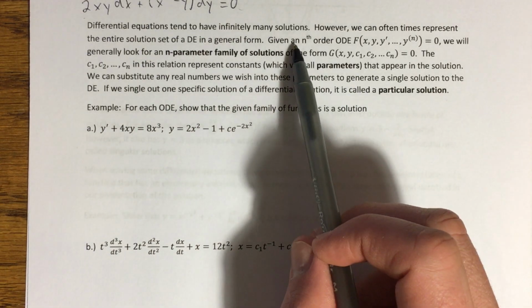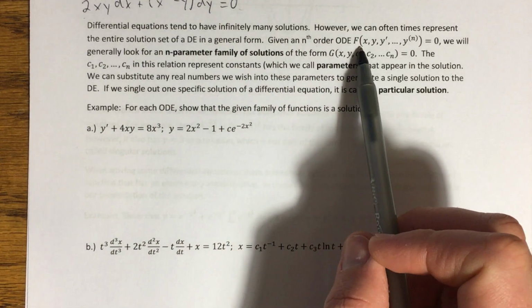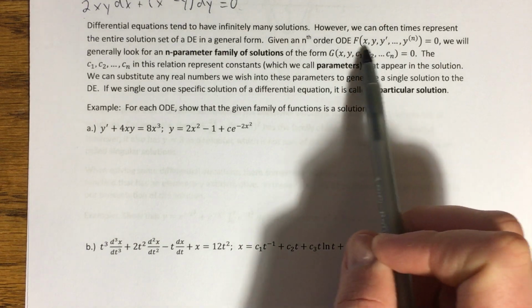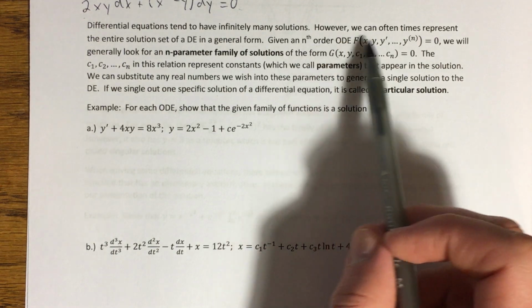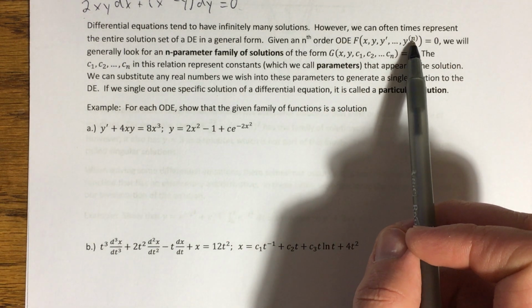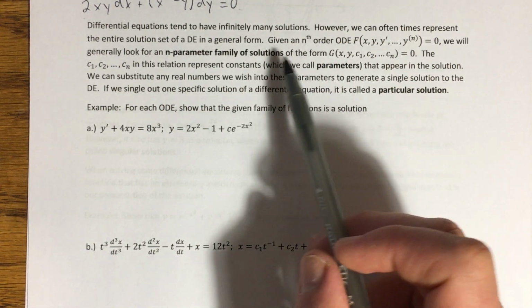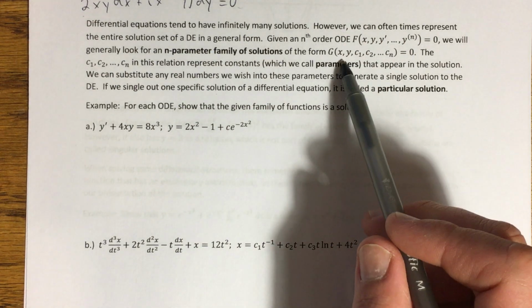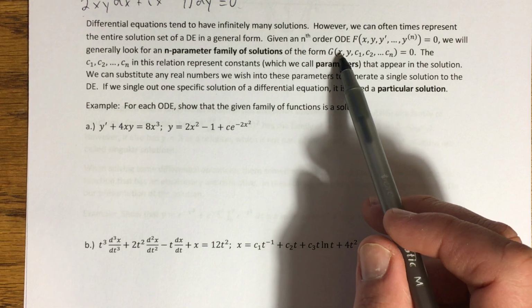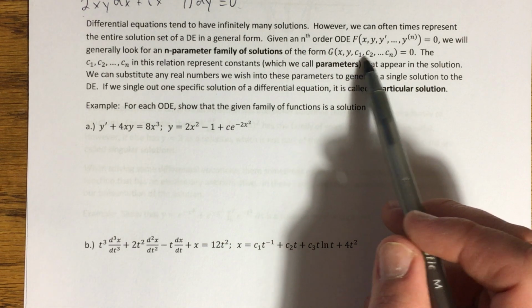So let's suppose, again, we have an nth order ODE, and here's that general way of representing that. What we look for in general when we're trying to find a solution to an nth order ODE is something that we call an n-parameter family of solutions. It takes this form: some function of x, y, and then c1 through cn.